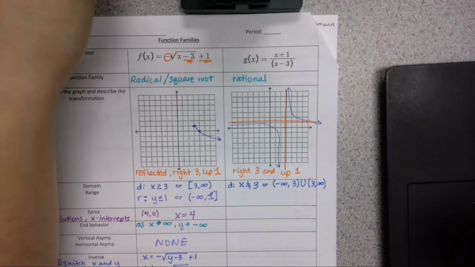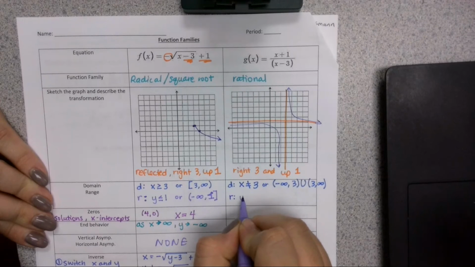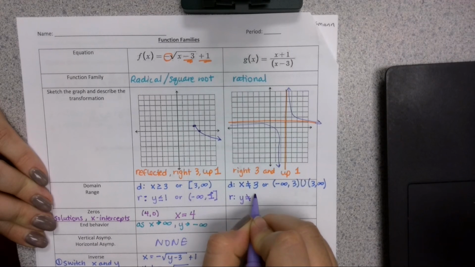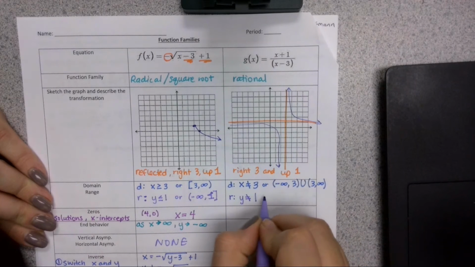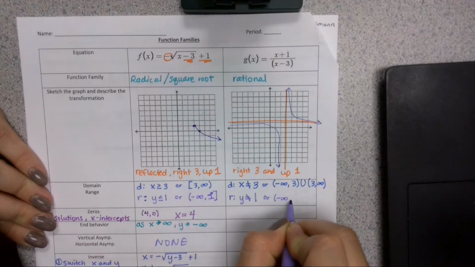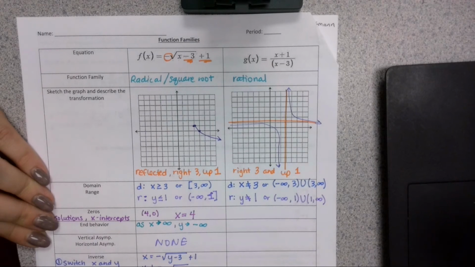Same range. You're not going to see a what is the range question. You're going to be asked what value is not in the range. Well, 1 is not in the range because we have this asymptote here. And so if we were going to write out the range, we would again have a union to join those two together.